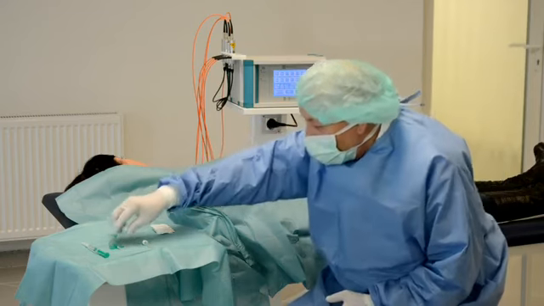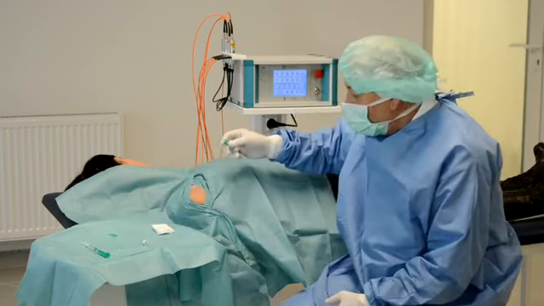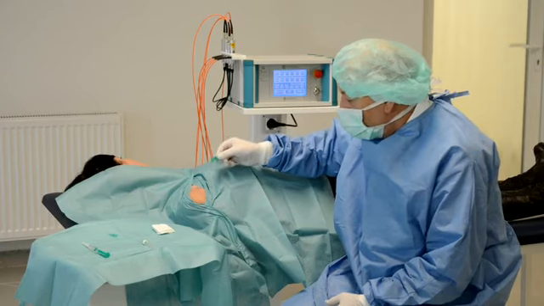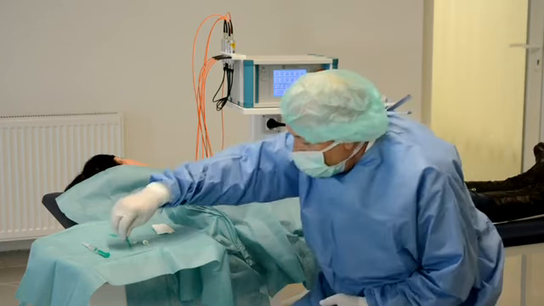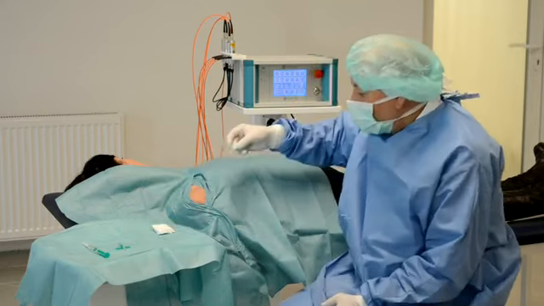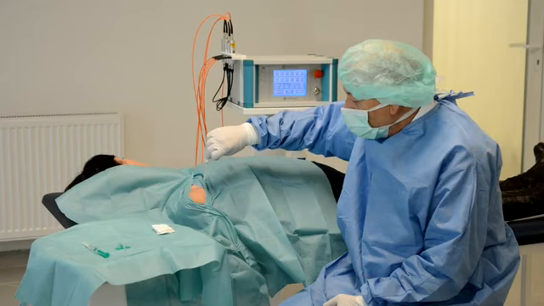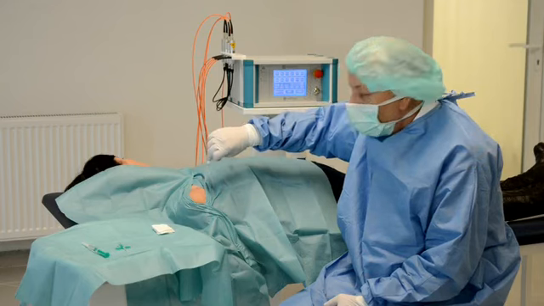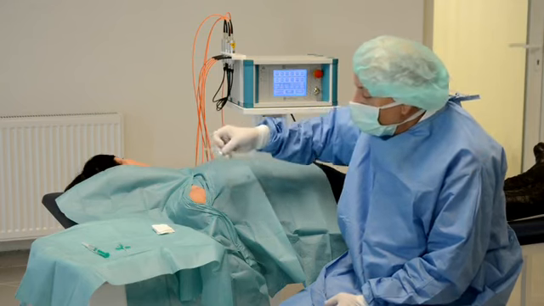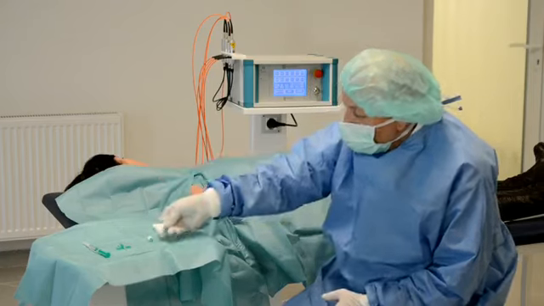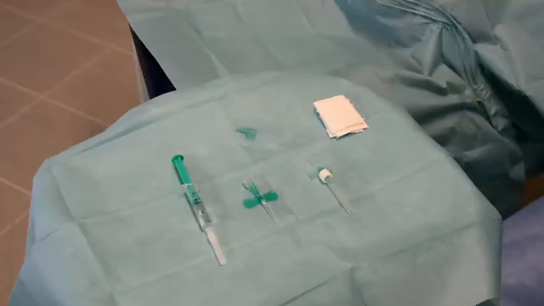We give local anesthesia in this area as usual, and we need a small butterfly needle, which we can put directly in the area of pain, or in tendon channels, or maybe even in the joint directly. And then we connect it with the laser device and a fiber optic catheter.